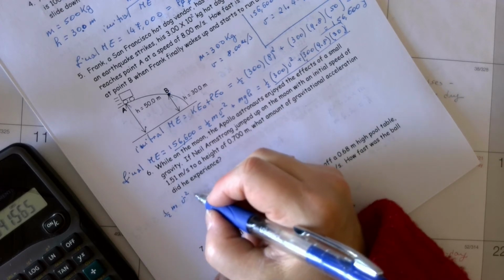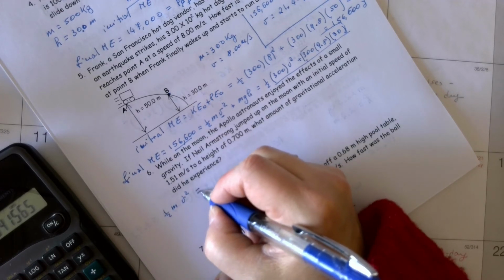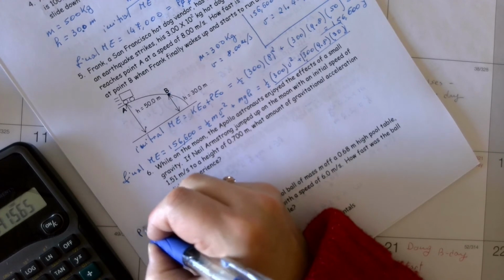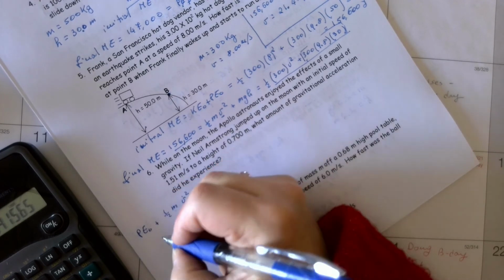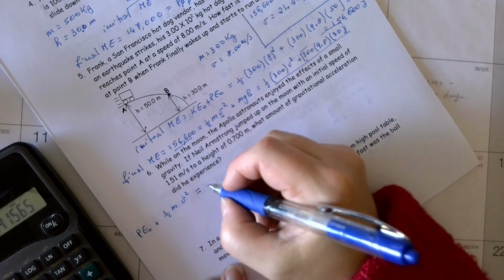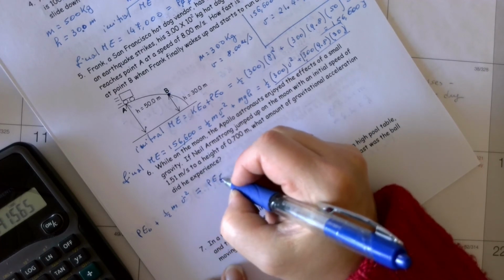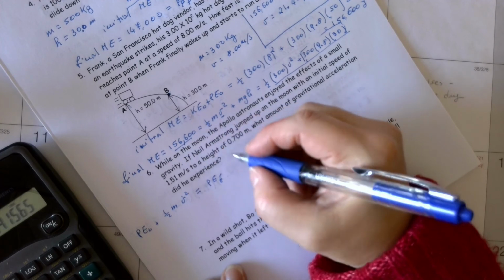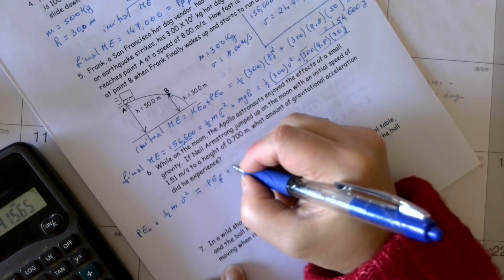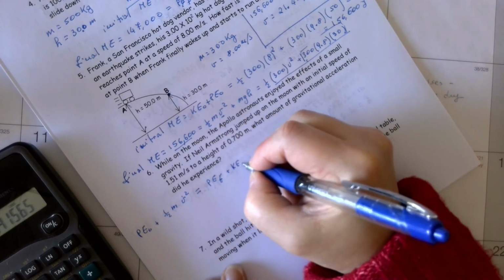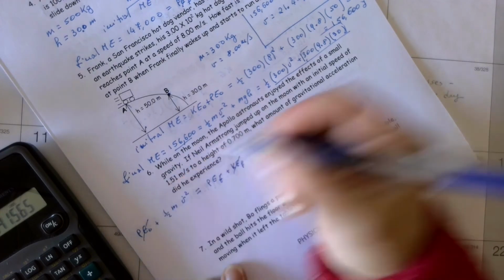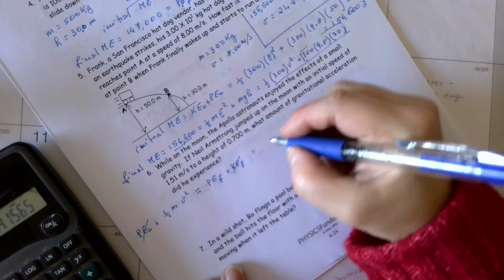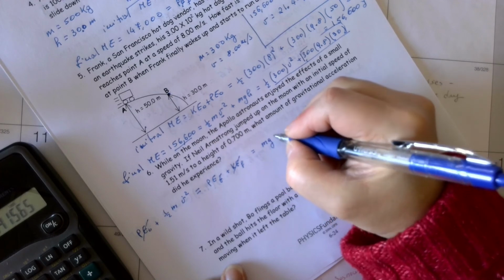He's starting with this, and at the beginning he has 0 potential energy because he is starting from the ground. He jumps up to a final potential energy, and because he is at the top of the jump, the kinetic energy is 0. So the potential energy is mgh.